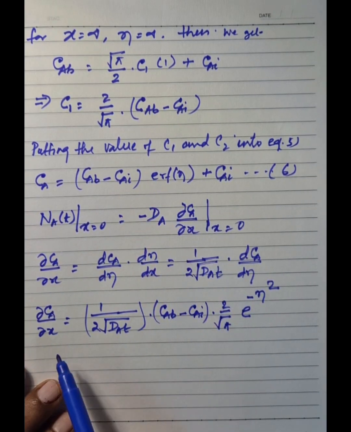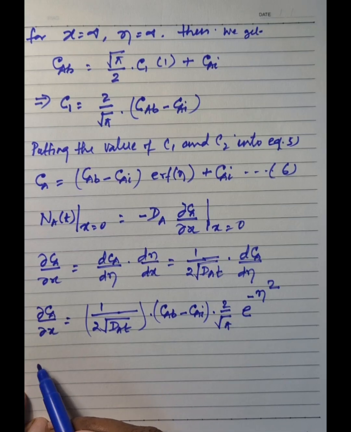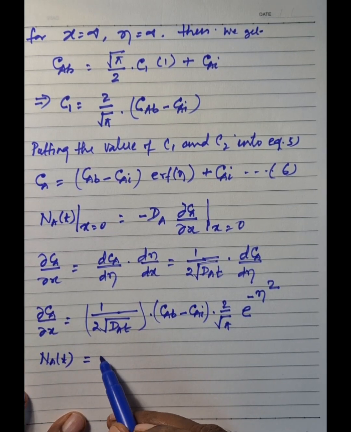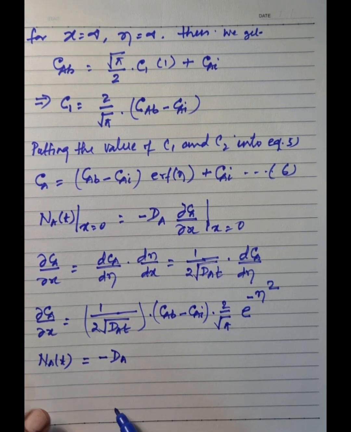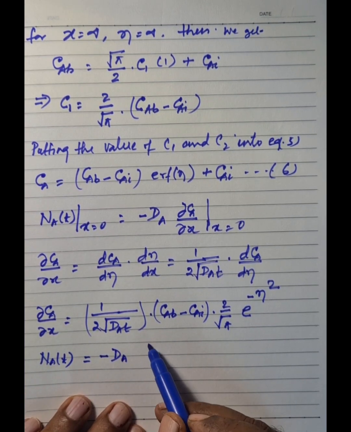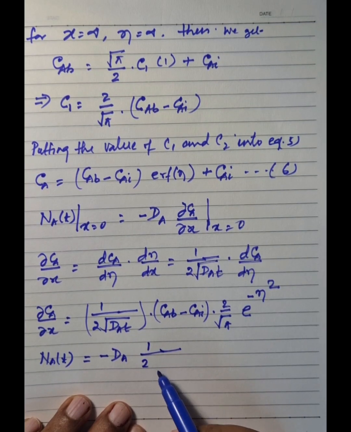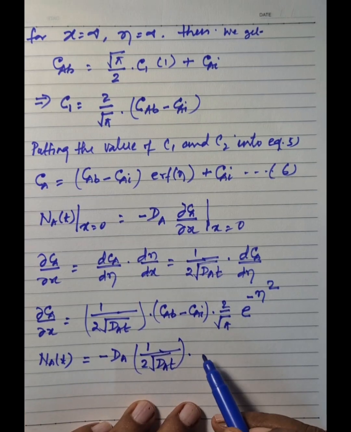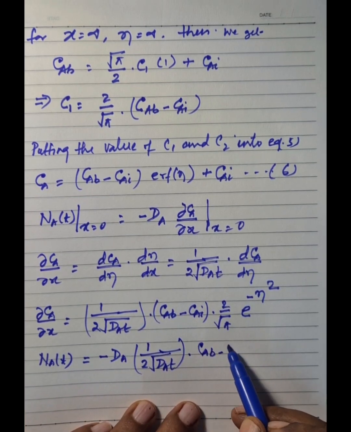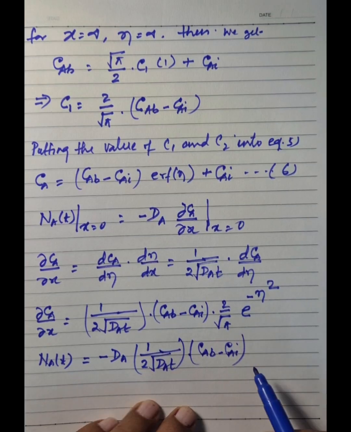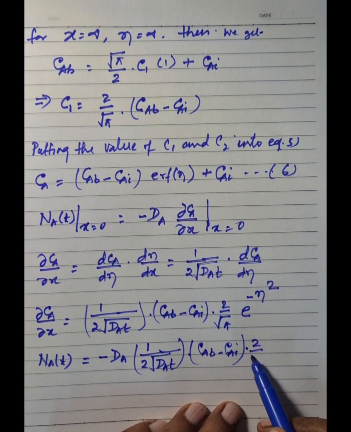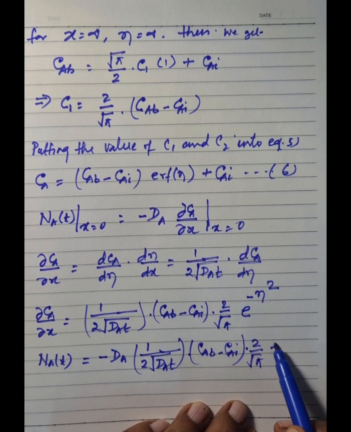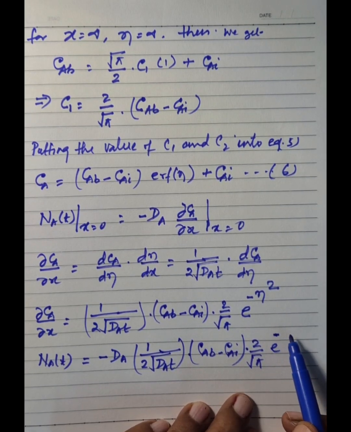So NA can be given as minus dA into 1 by 2 root t into CAB minus CAI into 2 by root pi into e to the power minus eta square.